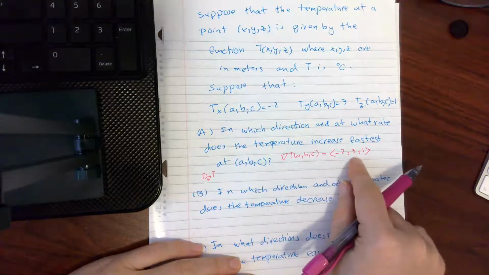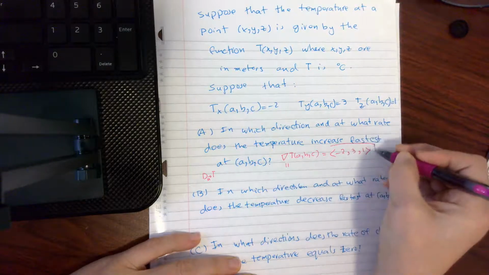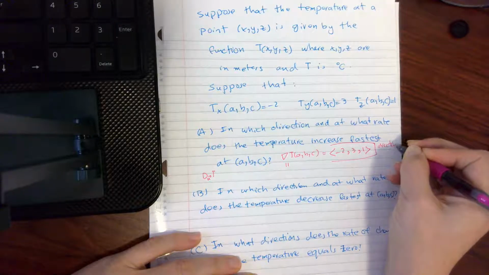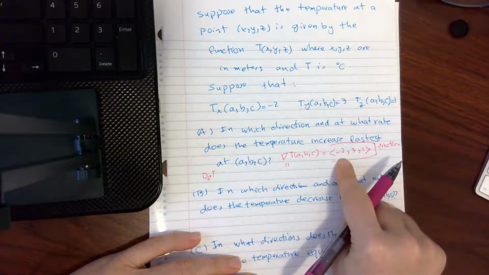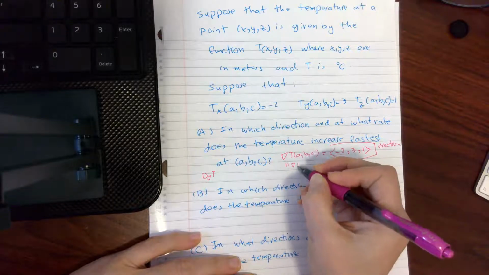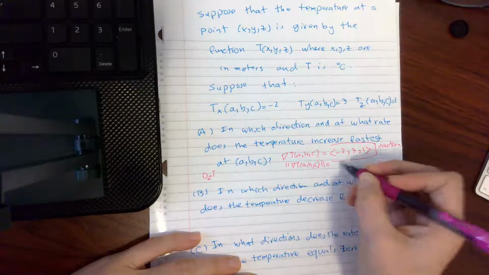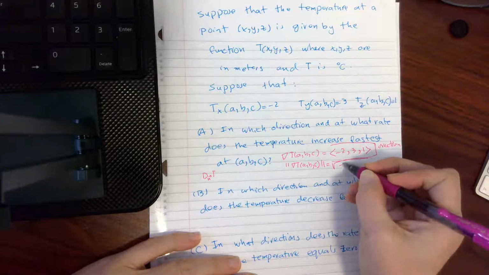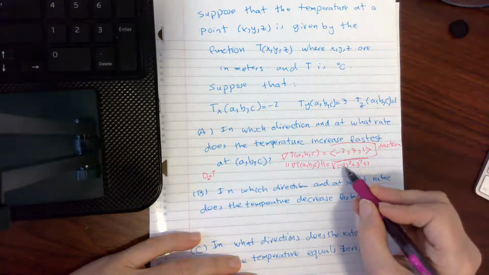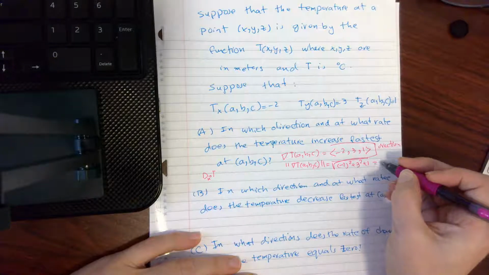So let's see. First of all, I need to compute this, which can be considered as the direction, but you also want to find the unit vector for that. The magnitude of the gradient of T at (a, b, c) is equal to the square root of (-2) squared plus 3 squared plus 1 squared, and that is 4 plus 9 plus 1, which is the square root of 14.